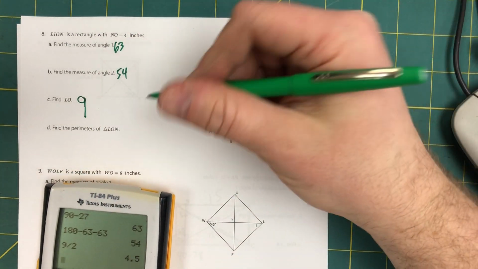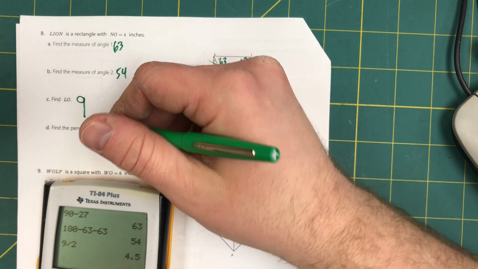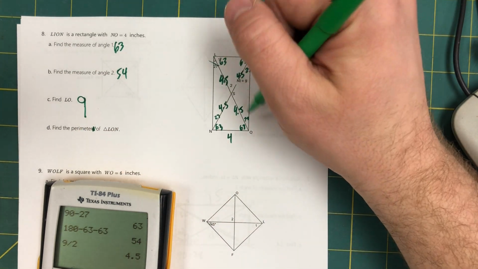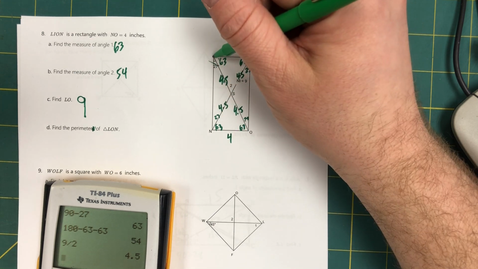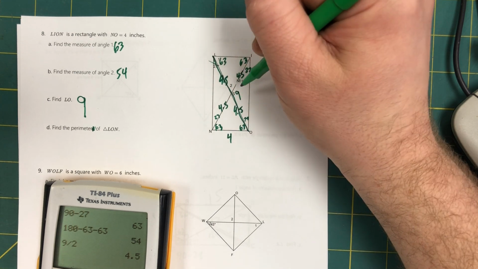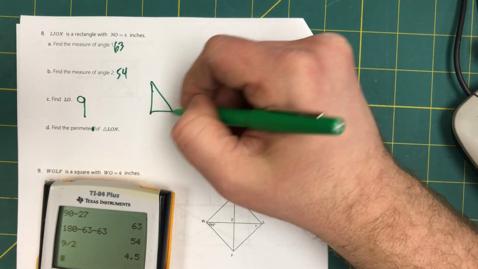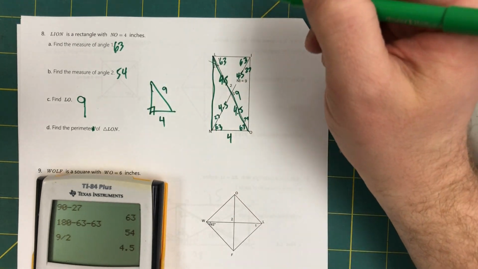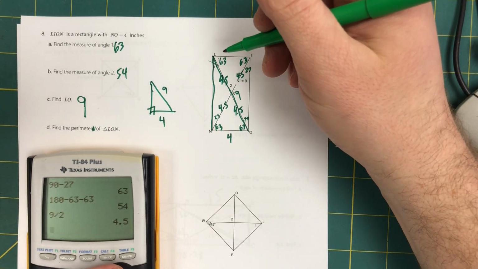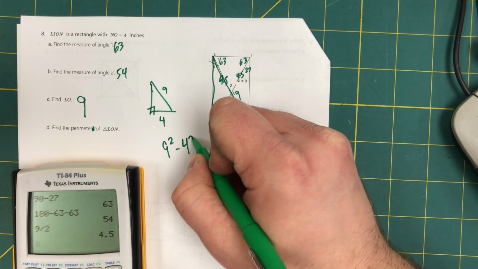9, okay. Find the perimeters of LON. Perimeters? Perimeters, there's just one. LON. Okay, so we got 4. I know this is 9. I just need this side. Well, let's look at that. That's a right angle. 9, 4. Oh, Pythagorean theorem. 9 is our hypotenuse, so I'll need to do 9 squared minus 4 squared.